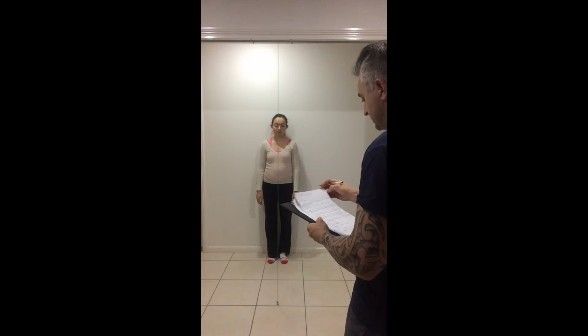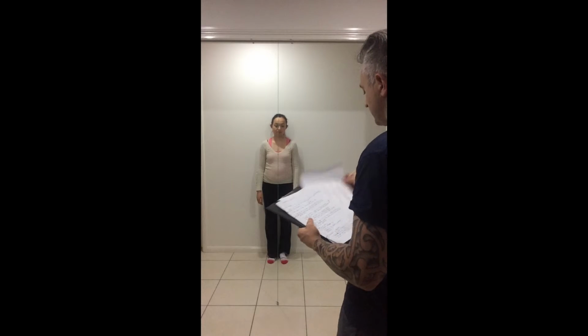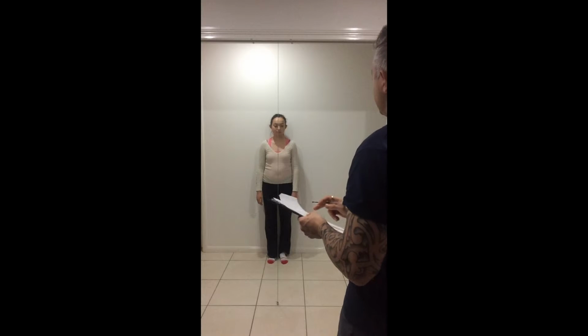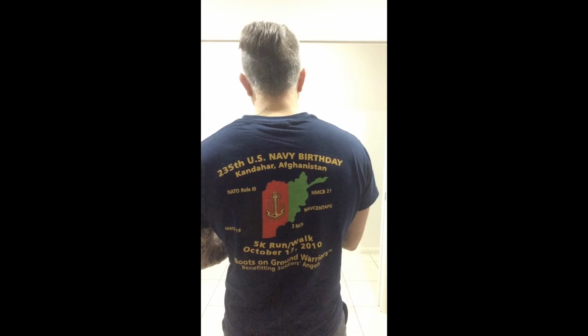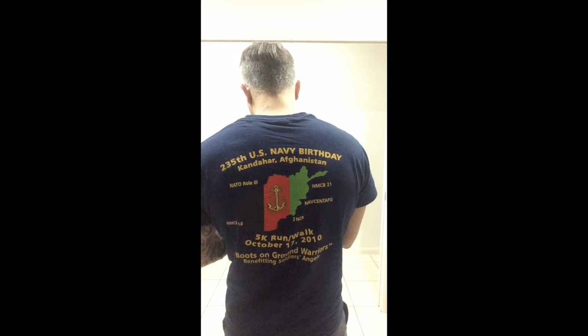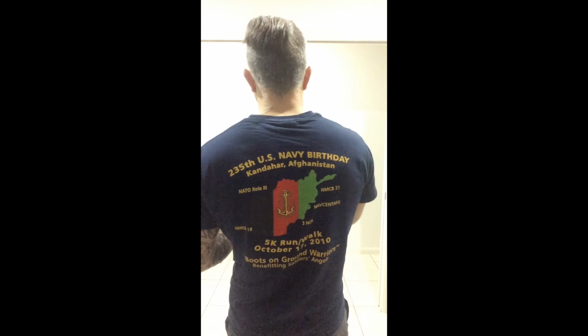What I'm going to do is just mark on this diagram that I've got here any deviations or my results. So if you stand there, straight away I can see that your left shoulder is slightly elevated, so I'll just note that down, and also that your head is tilted slightly to the left, so I'll just note that down as well.